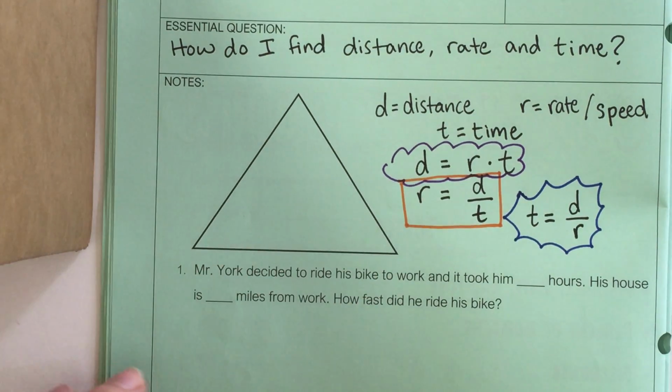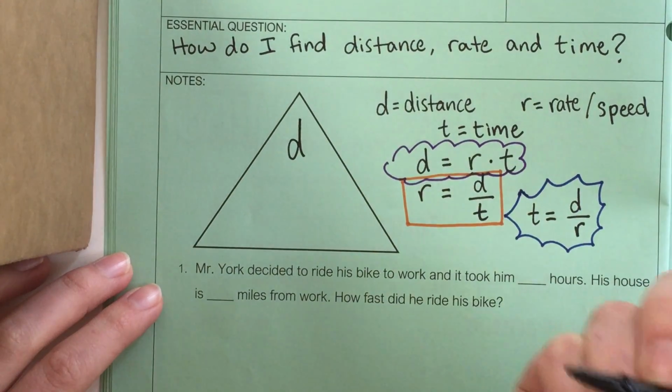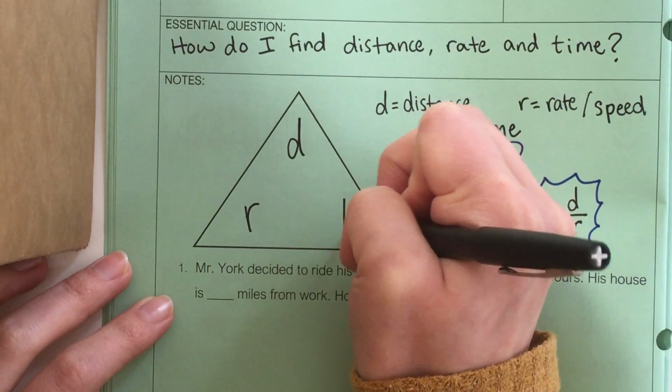This pyramid is a way to remember distance, rate, and time. So you may not like the pyramid, and that is okay. The pyramid looks like this, D, R, and T.